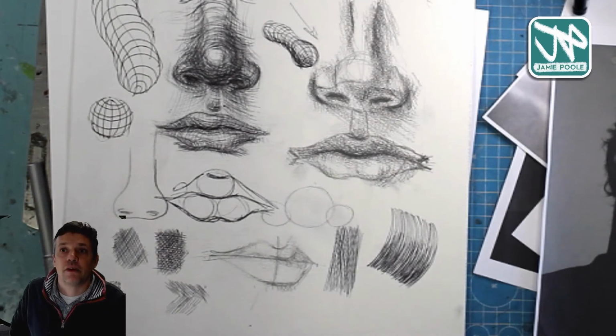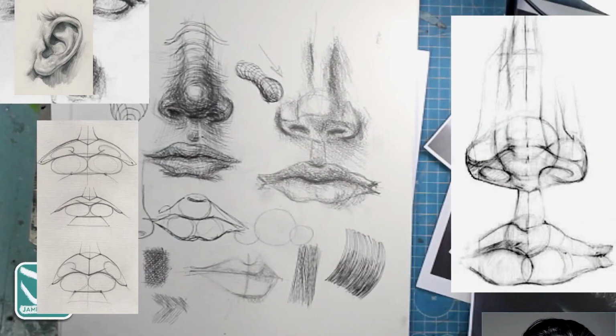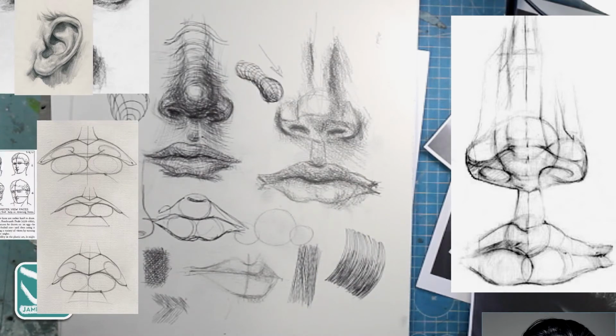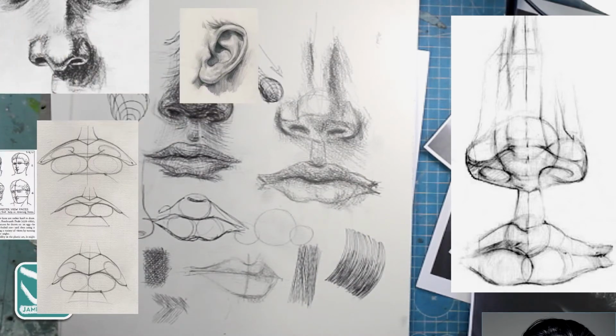I've actually got an ear on here, haven't I? So let me have a quick look at that one. So there's an ear just there. Oop, not that one. Got too much on here.